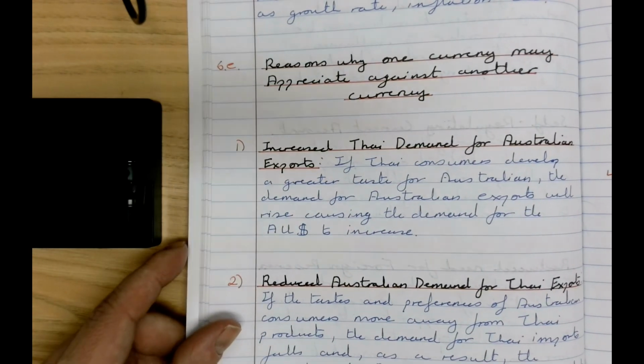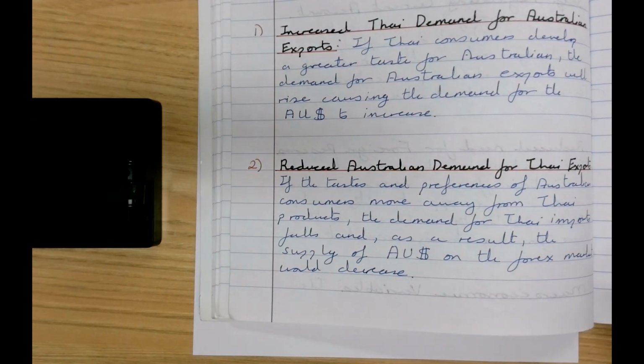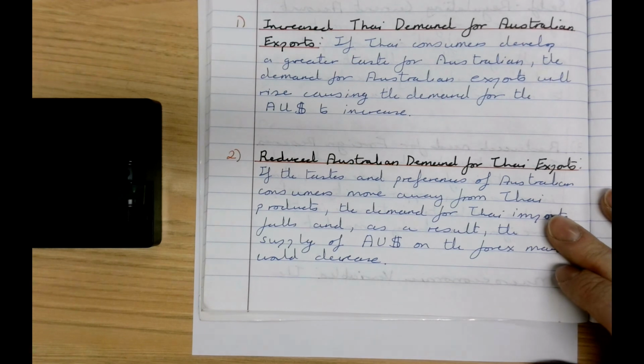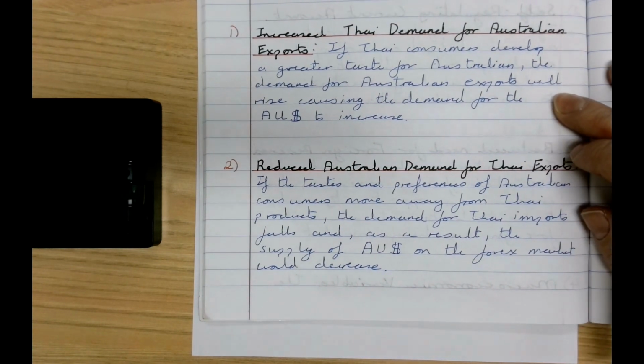That's Australian goods and services. So if Thai consumers develop a greater taste for Australian goods or services, the demand for Australian exports will rise, causing the demand for the Aussie dollar to increase. Okay, so that's fine, I hope.